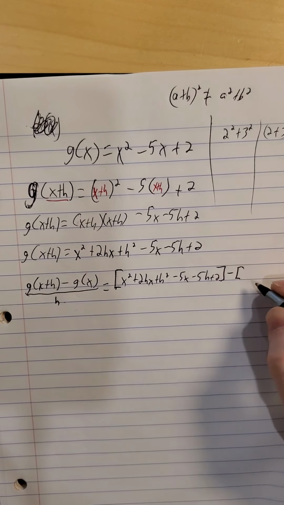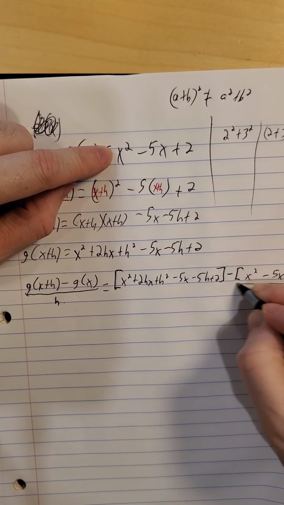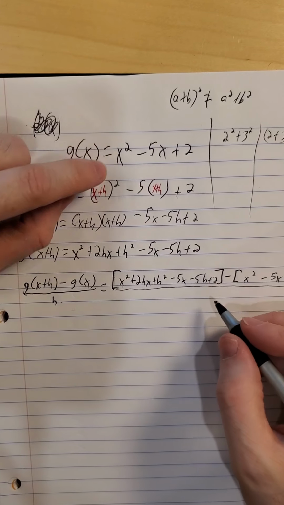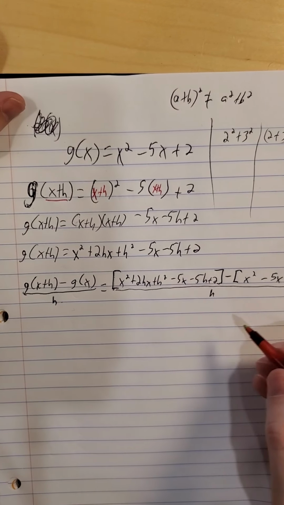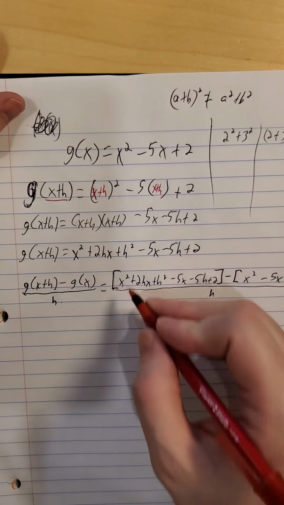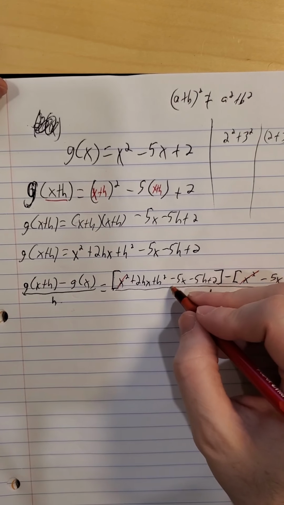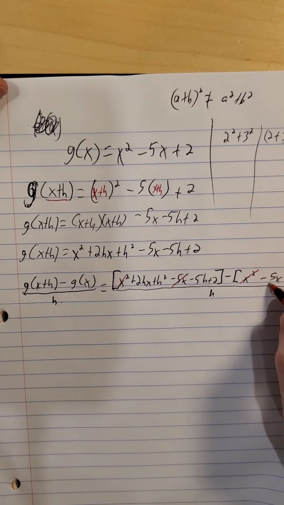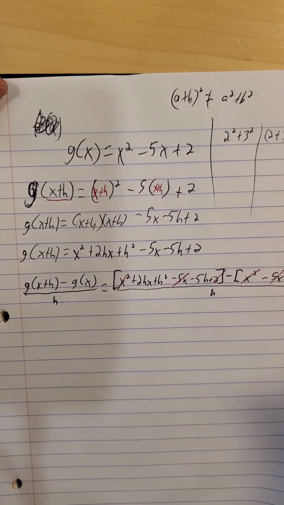From that, we're subtracting the original g(x). That's more than one term, so make sure you're using grouping symbols, brackets, parentheses, whichever one you picked out. h is downstairs. We do have some canceling happening, though. So just like any of the other ones before, simplify where you can. x squared minus x squared is 0. Negative 5x minus a negative 5x is 0. 2 minus 2 is 0.